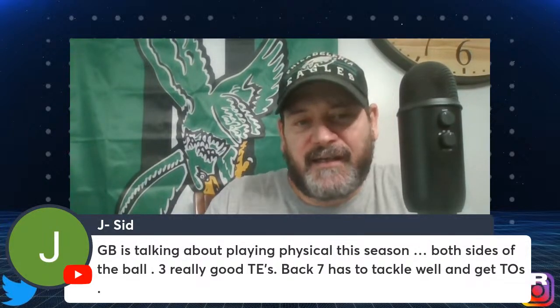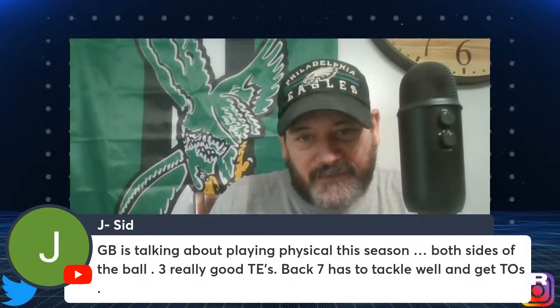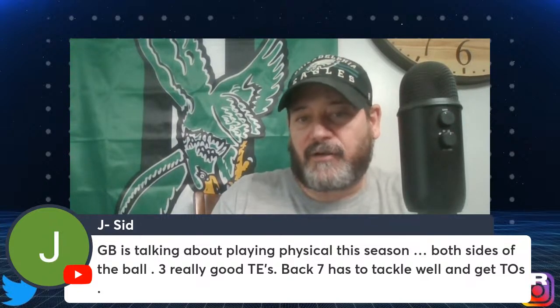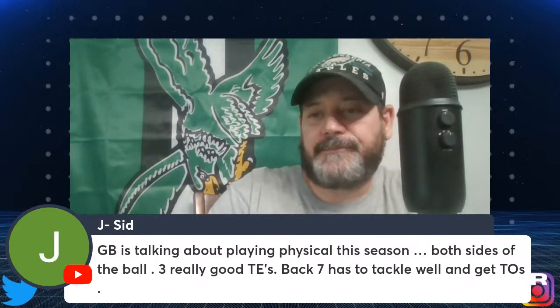JC said Green Bay is talking about playing physical this season, both sides of the ball, three really good tight ends. Back 7 has to tackle well and get turnovers.